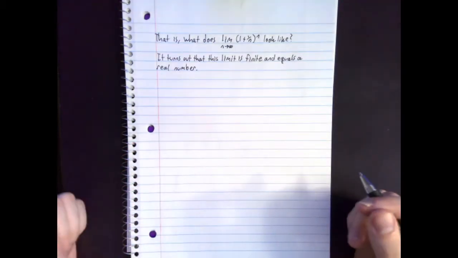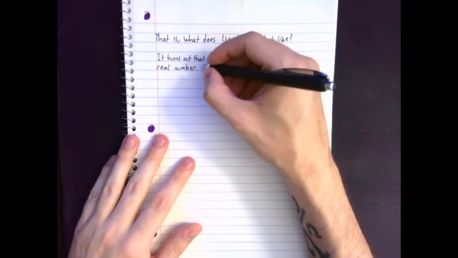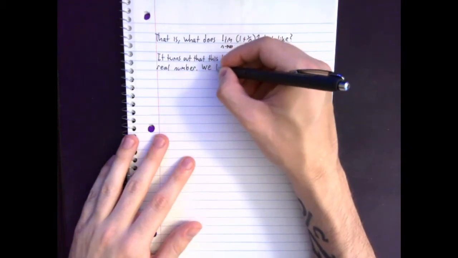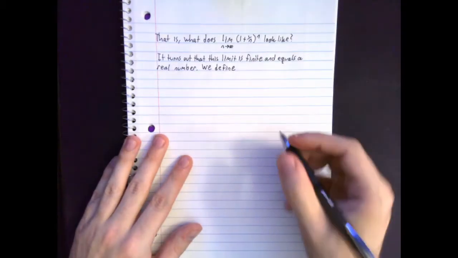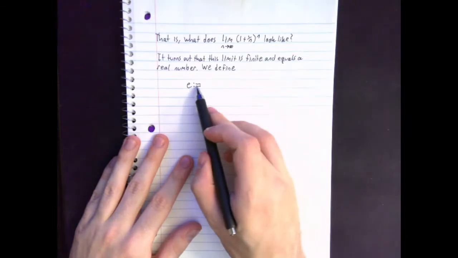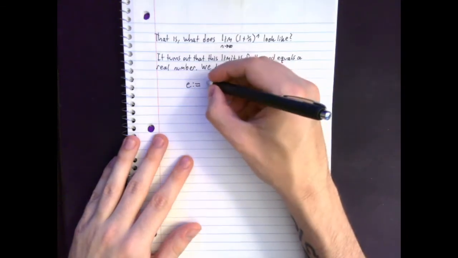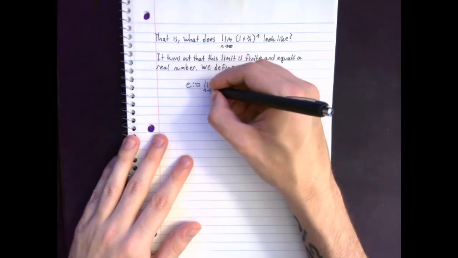This number, which this limit converges to, we define to be the number e. E is defined to be, so an equal sign with a little colon on it, this limit, whatever this limit happens to equal.